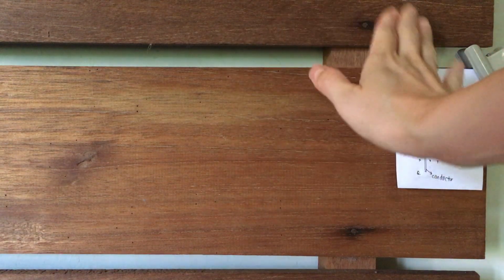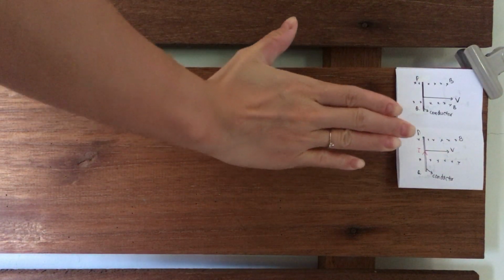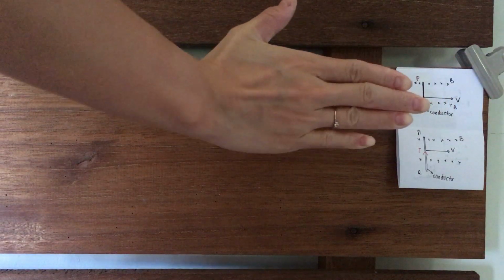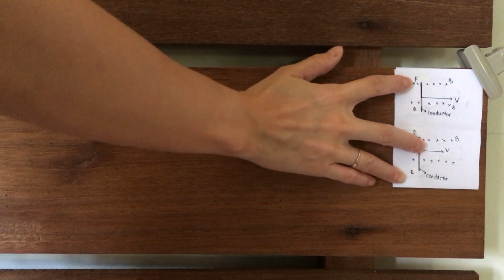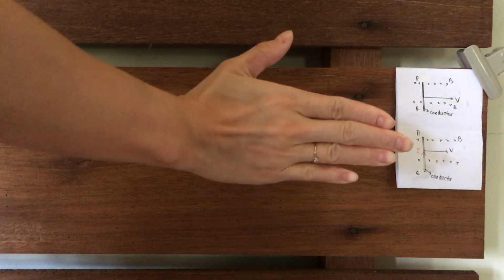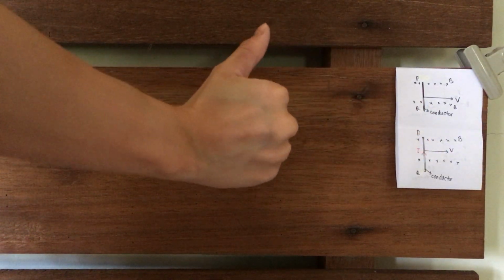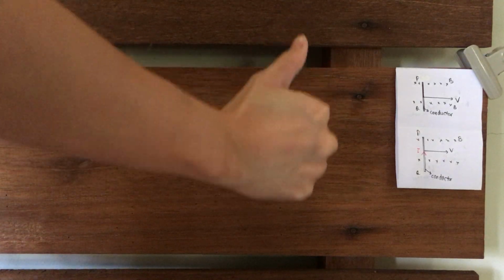First you point your forefinger to the right because your V is moving to the right. Your conductor is moving to the right, which is the V motion. Then for your B, the cross means into the page. So V cross B, and you have an upwards direction for your thumb.